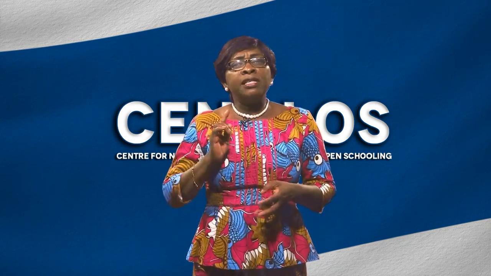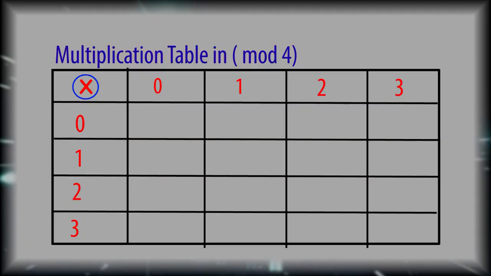We are going to go through the same procedure for the multiplication table. And so we want to form the multiplication table mod 4. Once again, we are using the remainders in mod 4. We will put them at the top of our table, together with the multiplication sign.